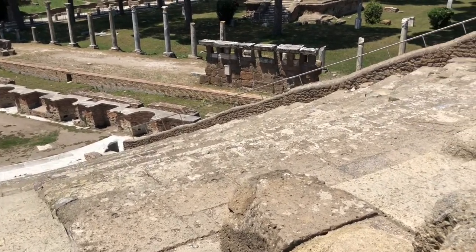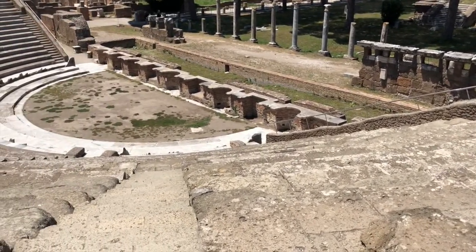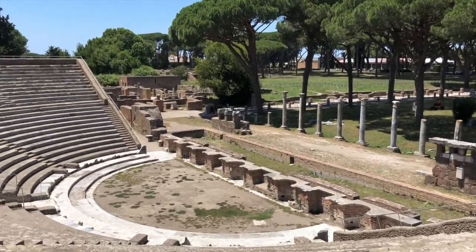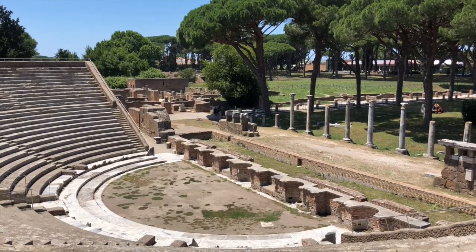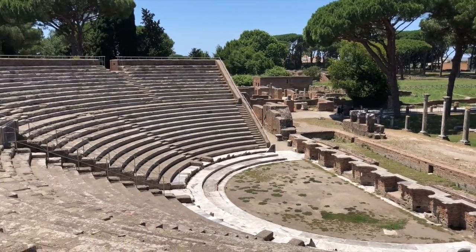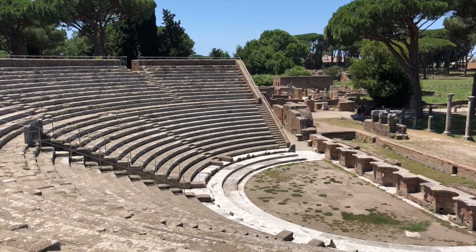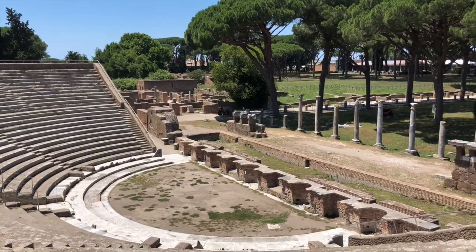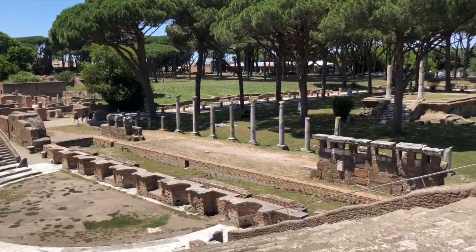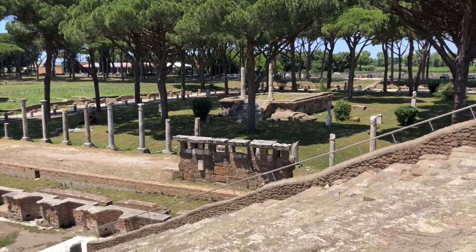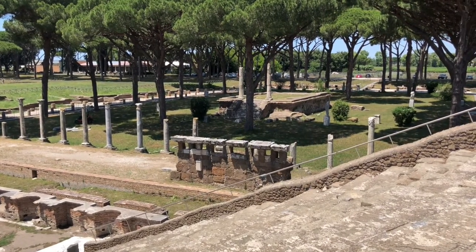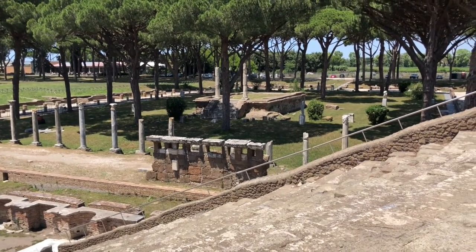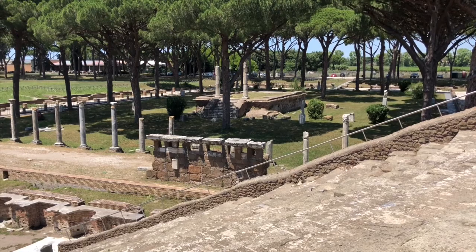And have a look. This is the theater, and you can see the Corporation Square just behind it. That's to give you an idea about what we are going to see over here. The theater, which was built by Augustus, and then it was enlarged by Commodus.